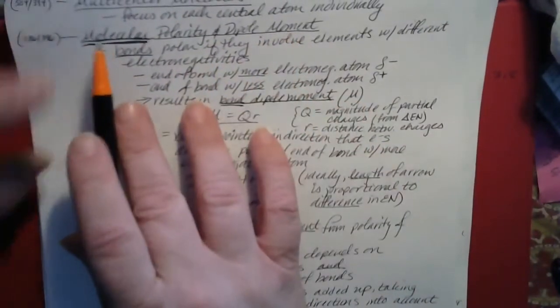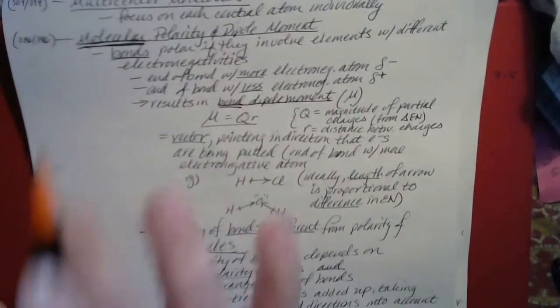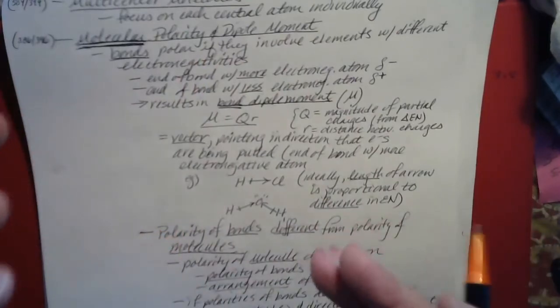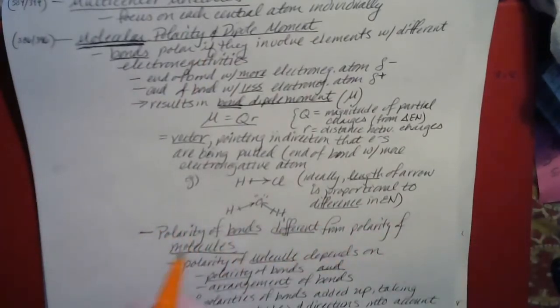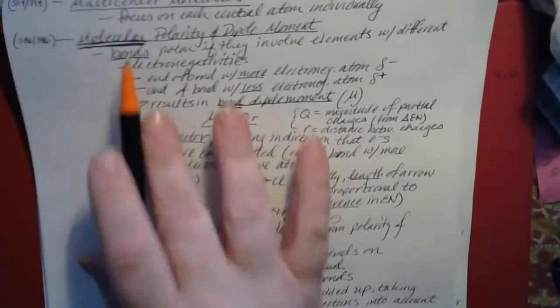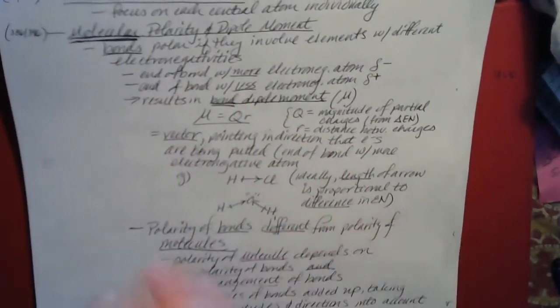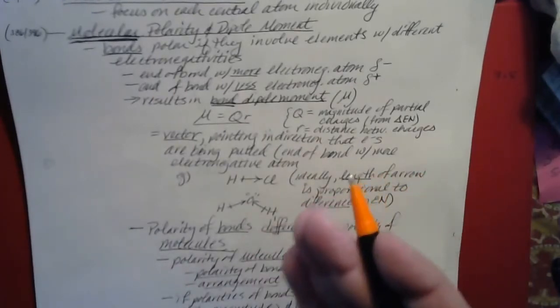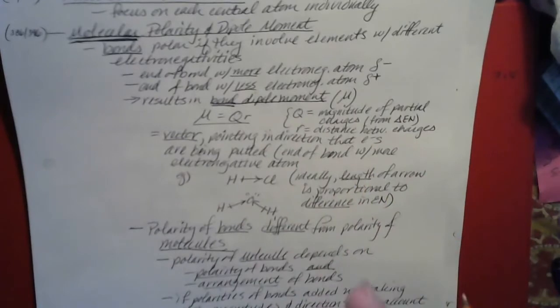Notice I made a point of emphasizing molecular polarity and dipole moment. So here's where we're talking about, or at least ultimately, we're going to be interested in finding out whether the molecule itself is polar or nonpolar. We know from past experience that finding out whether a bond is polar or nonpolar is pretty easy. If the bond involves 2 different elements, it's polar, at least a little bit.